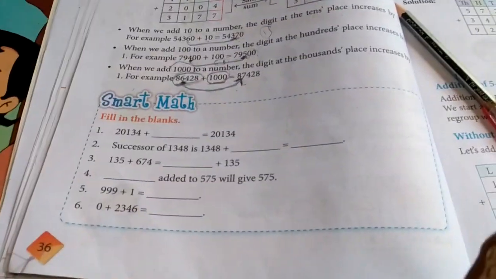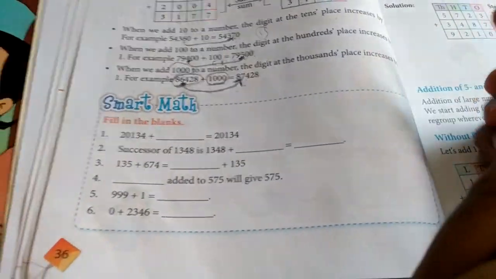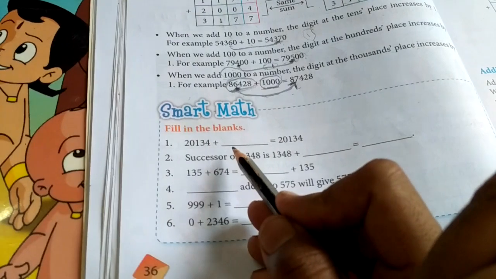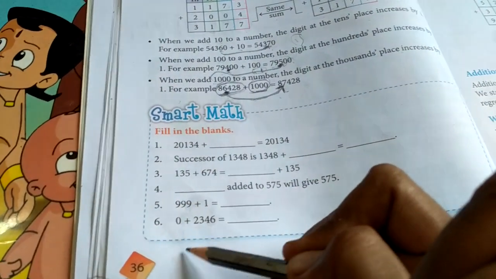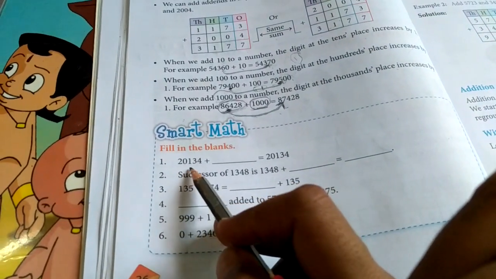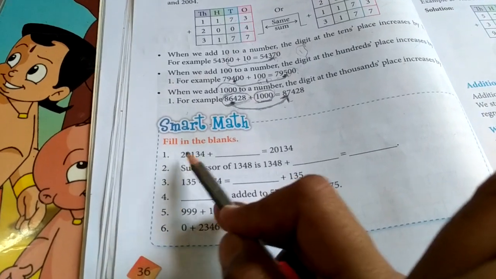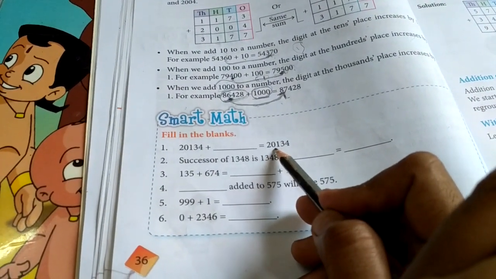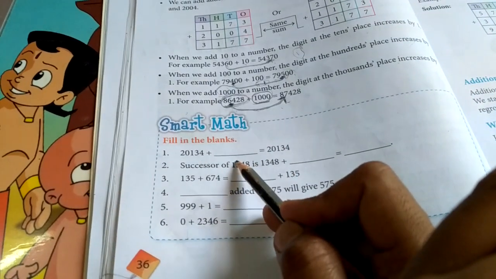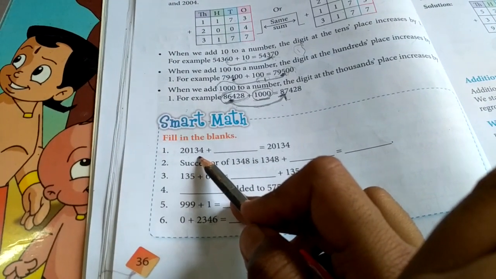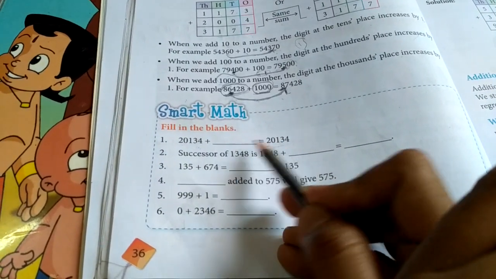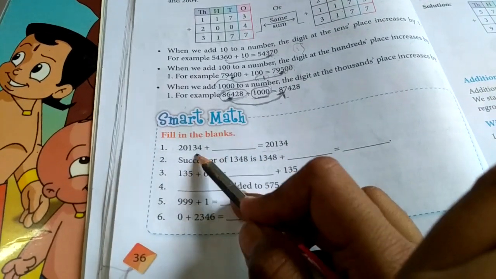And now there are some smart math questions given. The very first question I'm solving so that you will be able to solve the other given questions. As you can see, the number is 20,134 and the result is also 20,134. That means what are we going to add to 20,134 so that the sum is the number itself?